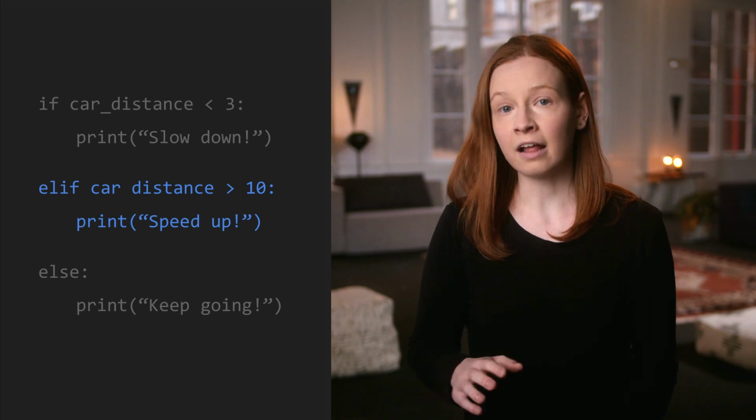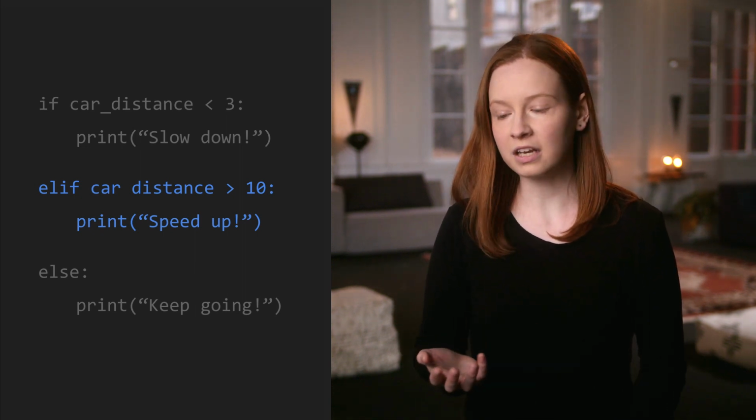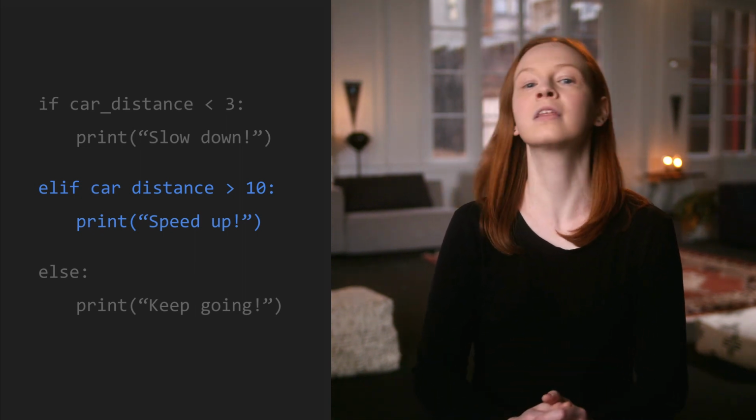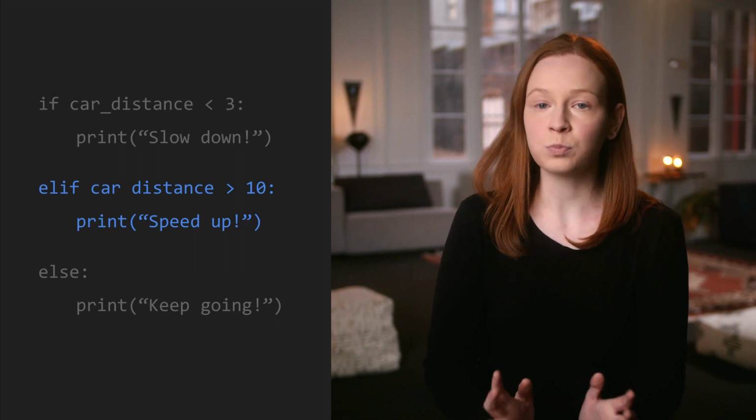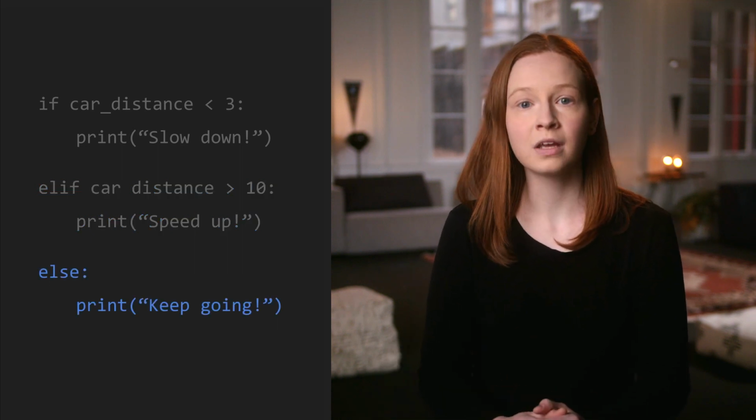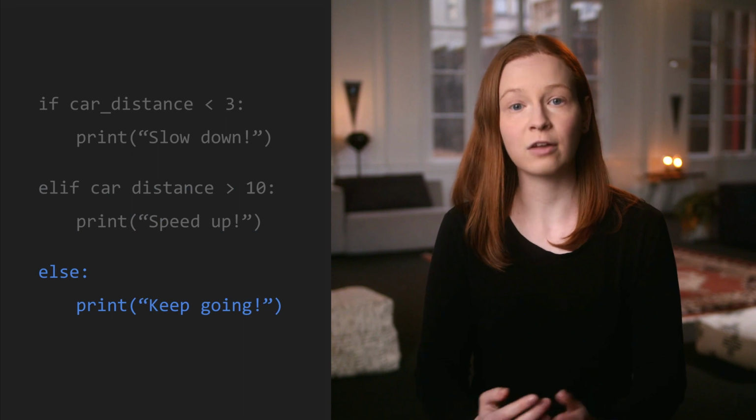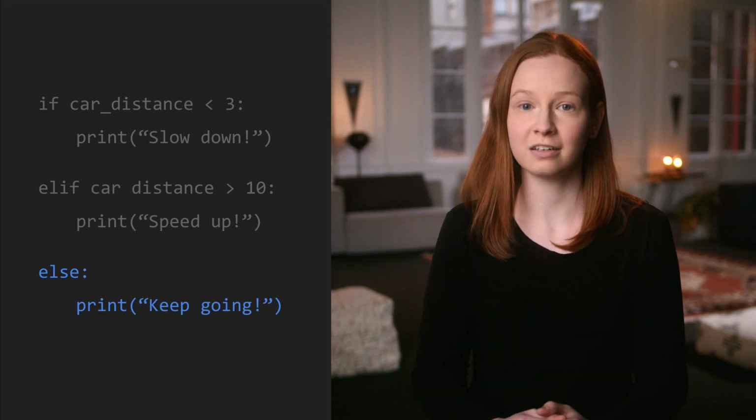You can add as many elifs to your conditional statements as you want, but in this case, we'll just start with 2. If the elif expression evaluates as false, Python will jump to our else statement and run that default code that we've given it. Let's see how this works in the code editor.